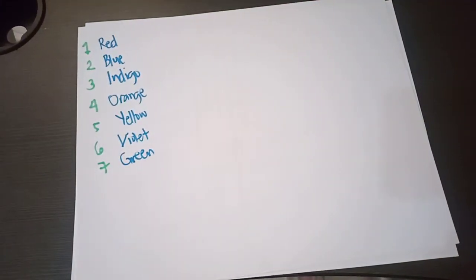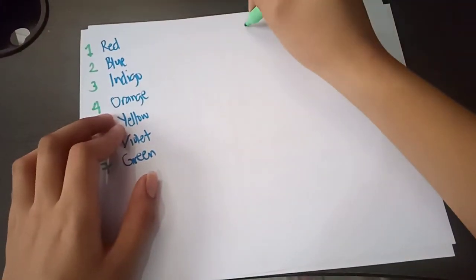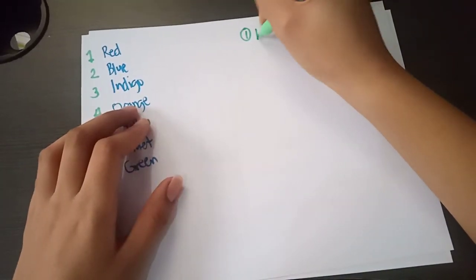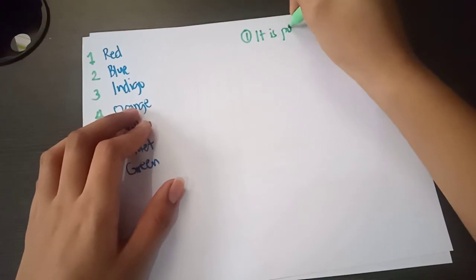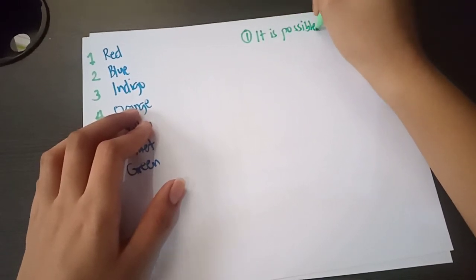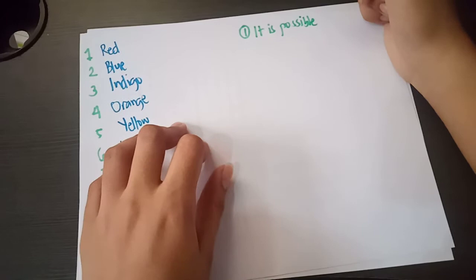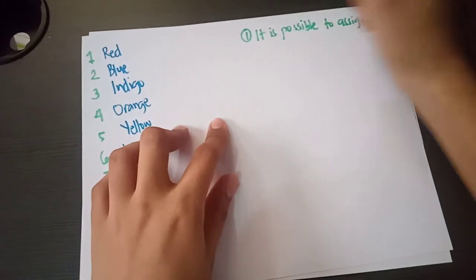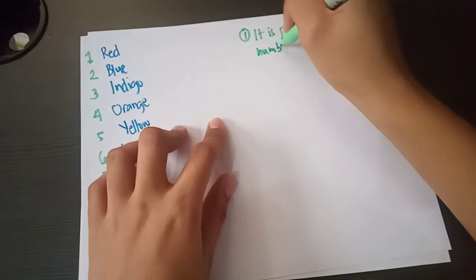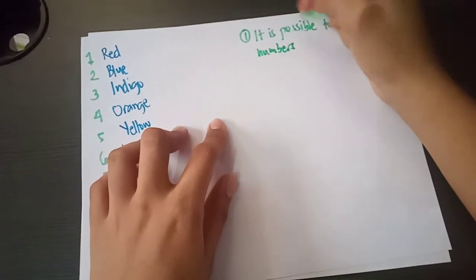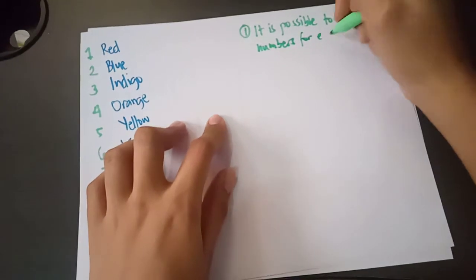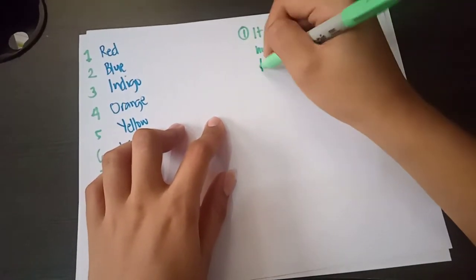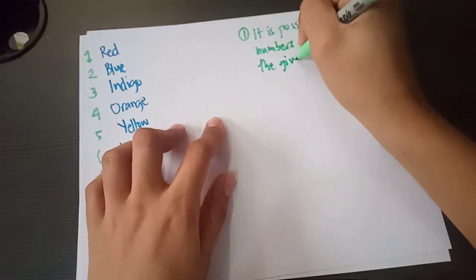So, the first characteristic of a nominal scale is that it is possible to assign numbers for each name in the given category.